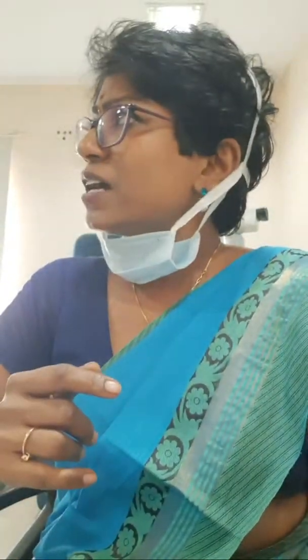Clear? Now let's say I'm able to read the second line. The second letter is read at 36 meters. So what's your visual acuity? 6 by 36. Now what is the minimal angle of resolution? 36 by 6, which is 6. So how much does the entire alphabet subtend? 6 into 5, which is 30. Simple. That's it. So you got it. There's no headache about this.